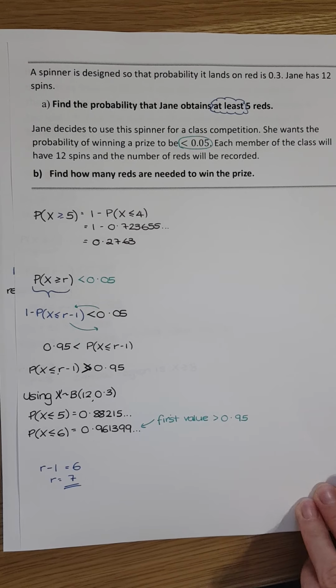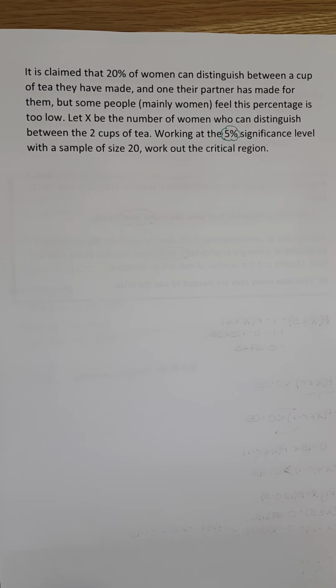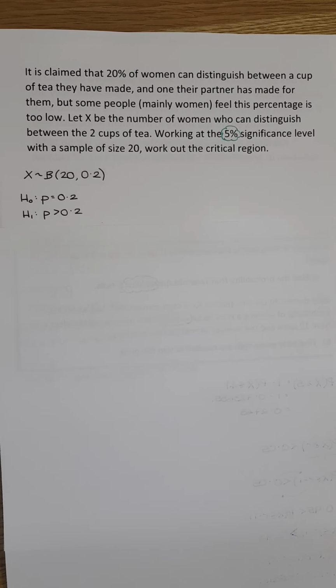If we look therefore at one more question, which is very similar, but is looking at your hypothesis testing now. So it is claimed 20% of women can distinguish between a cup of tea they have made and one their partner has made for them. Some people think that percentage is too low. So your hypothesis is going to be H0 is obviously going to be that 20% of women can distinguish, and H1 is going to be that more than 20% can distinguish, because the question says some people feel this percentage is too low. So we're working at the 5% significance level.